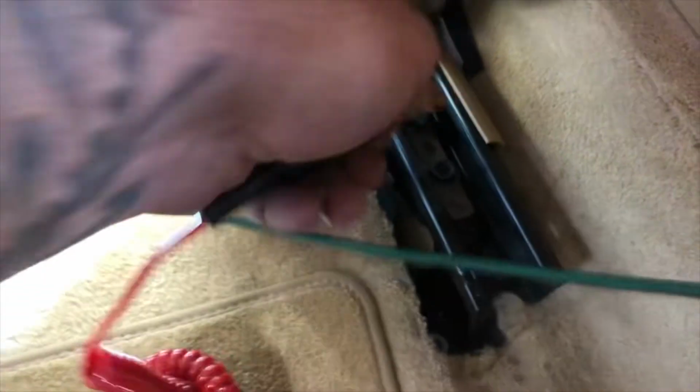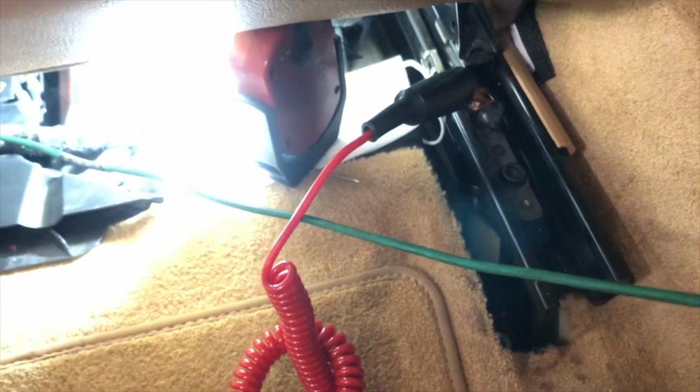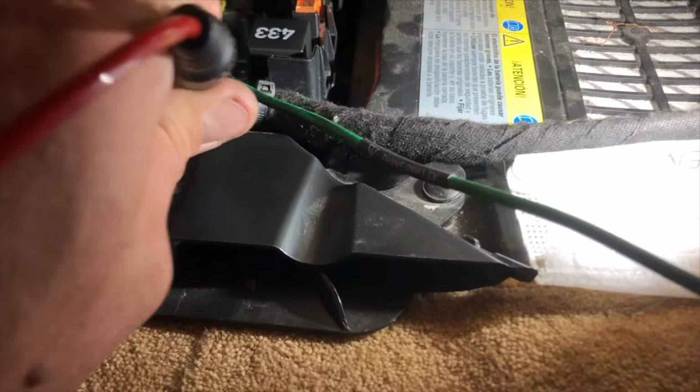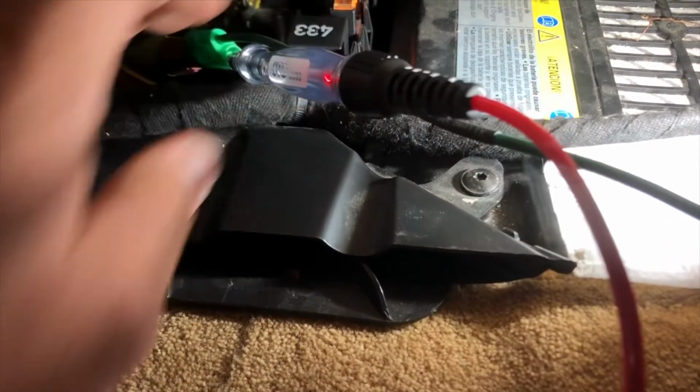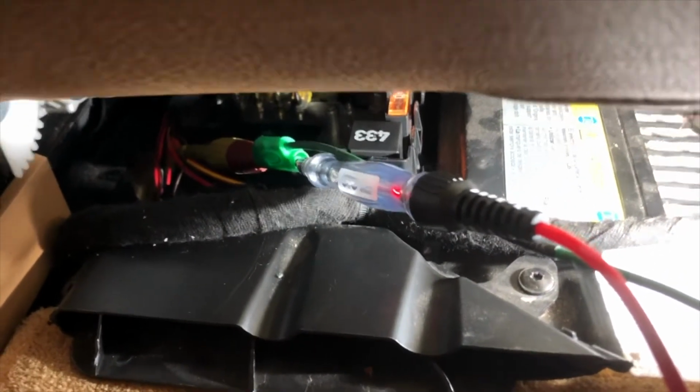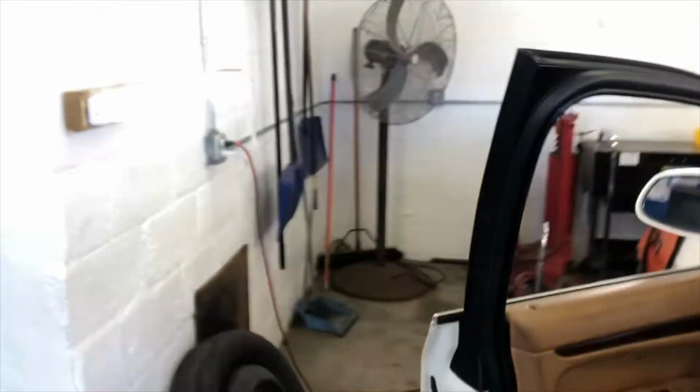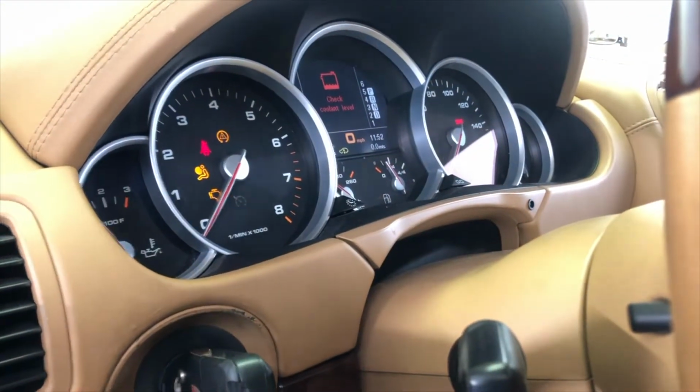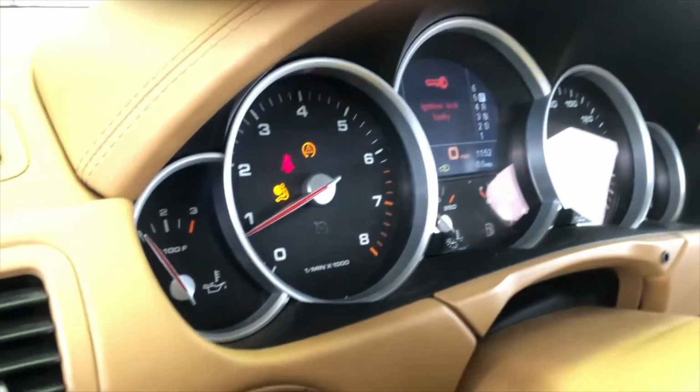So just to prove my theory, I'm going to take a test light, doing it live, connect it to ground. All right. I just heard modules click and come on. I'm going to see if this car will start real quick. Let's see if I can prop this up. There she goes. All right.